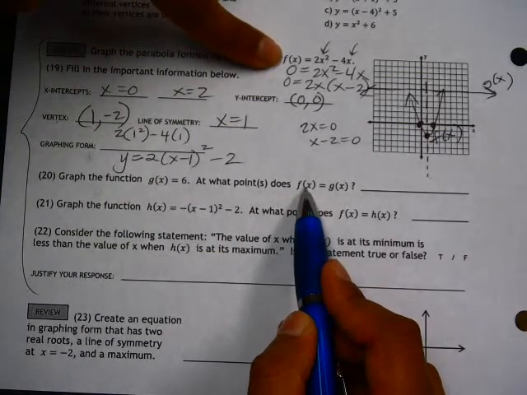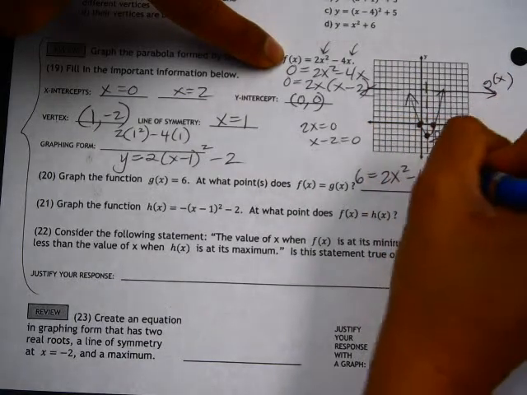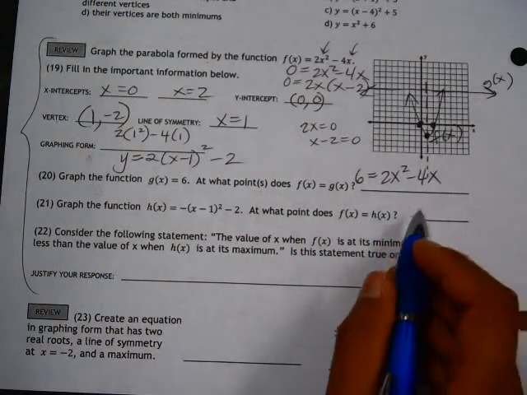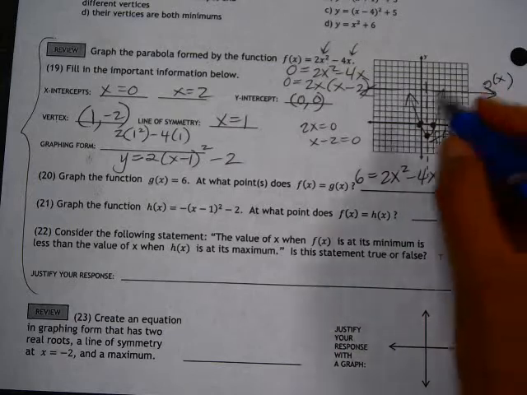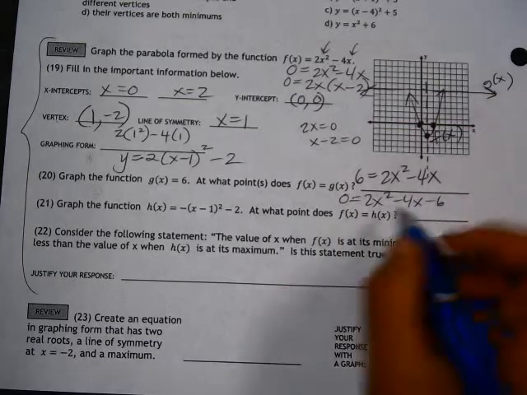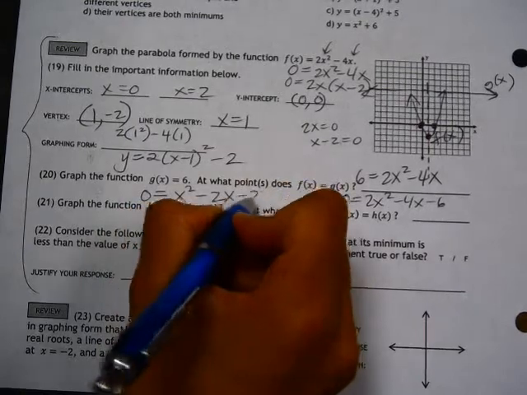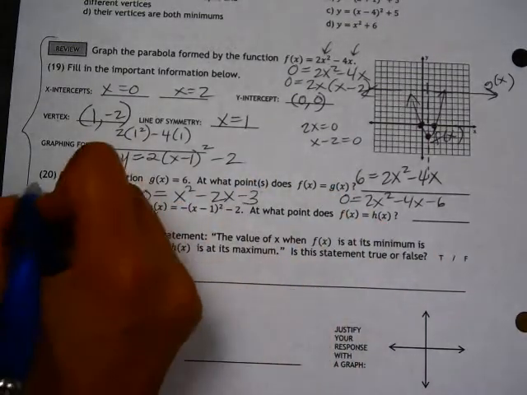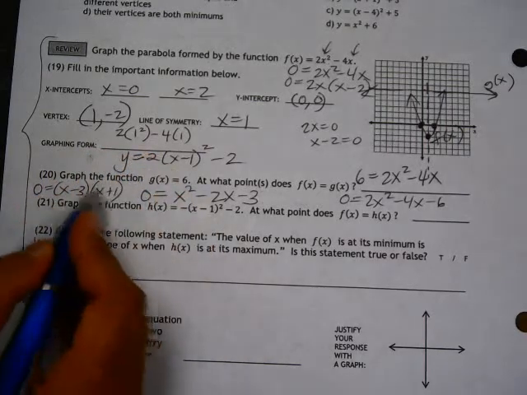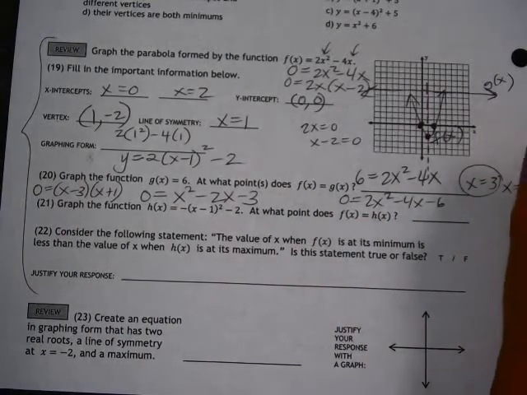So if g of x equals f of x, that means 6 must be equal to 2x squared minus 4x. We need to solve this equation by subtracting 6 from both sides, so 2x squared minus 4x minus 6. If I divide everything by 2, that would give us x squared minus 2x minus 3, which factors out to x minus 3 times x plus 1. So I can see here that x would be equal to 3, or x would be equal to negative 1.